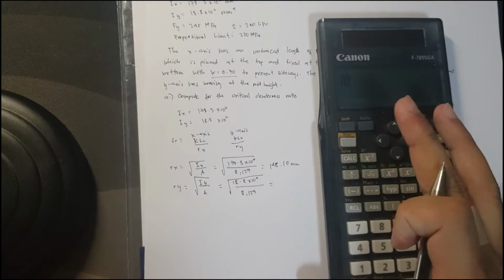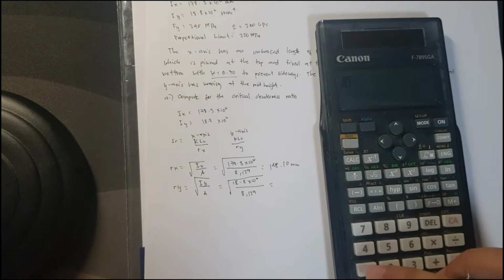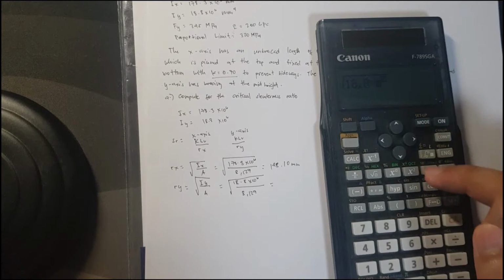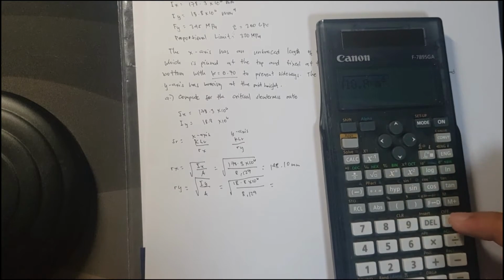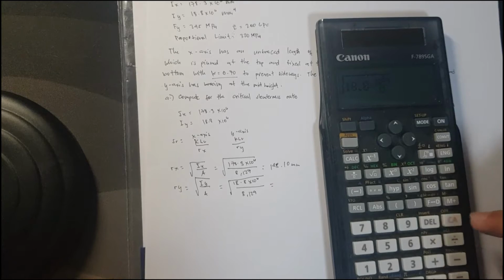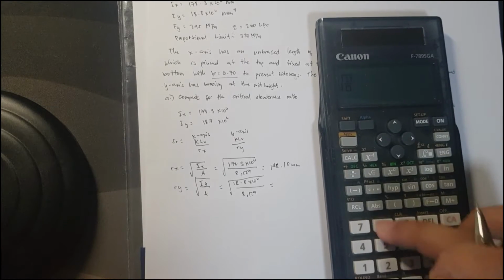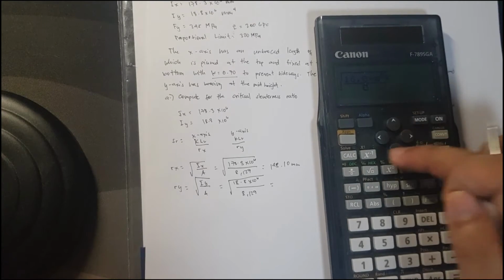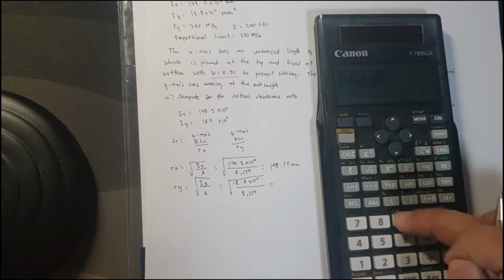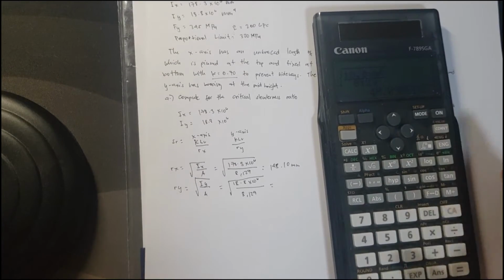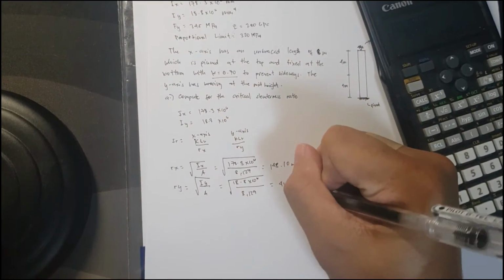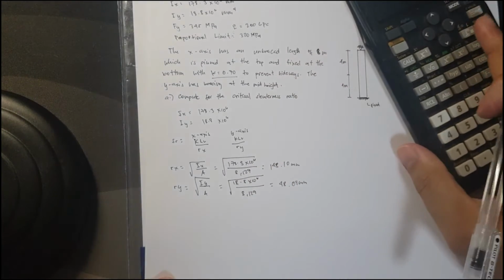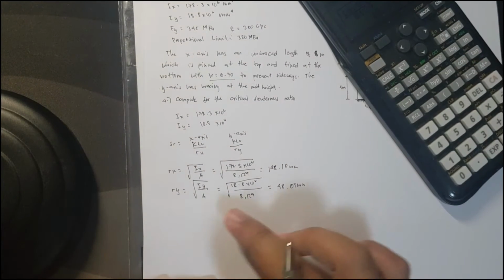Solve natin ngayon yung ry. Makuha naman ngayon natin is 48.09 millimeters. So nahanap natin rx tsaka yung ry.